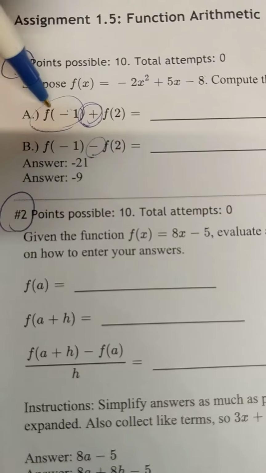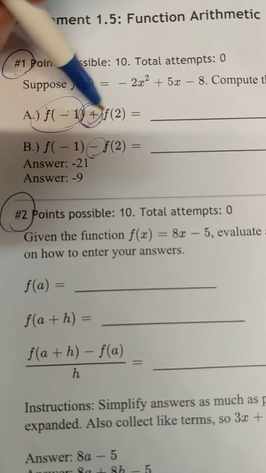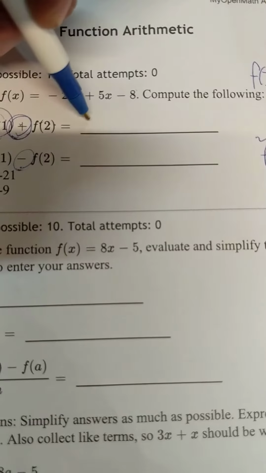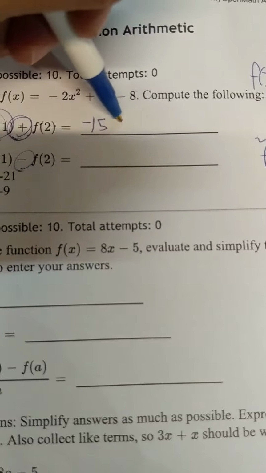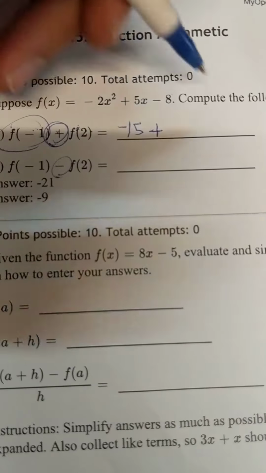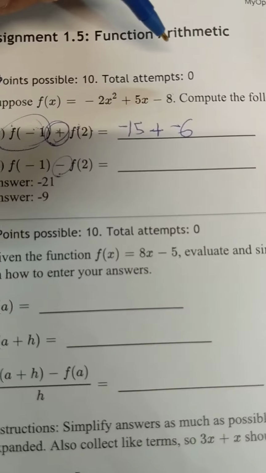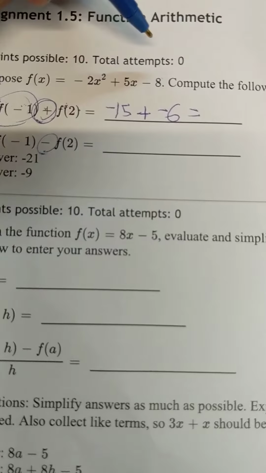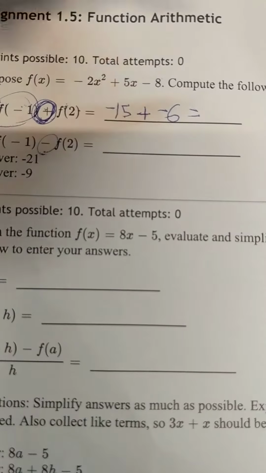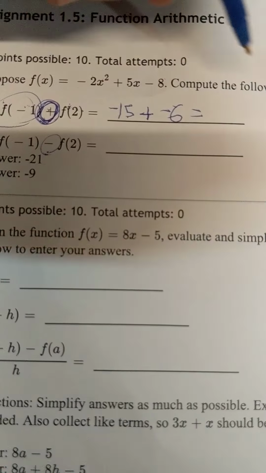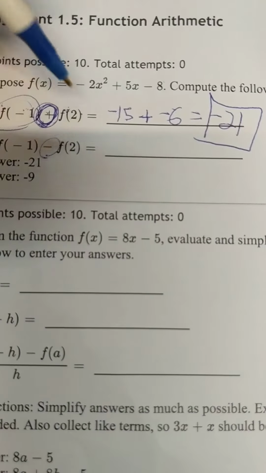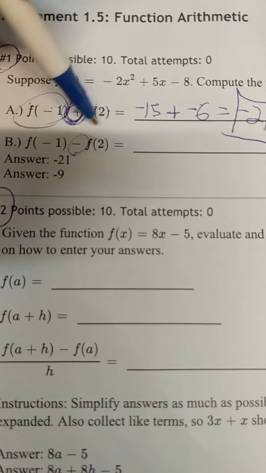We're challenged to do f of negative 1 plus f of 2, but we know the answer to both of those. So f of negative 1 was negative 15, plus f of 2, which is negative 6. We shot them both in there, we got two answers, and now they're asking us to plus the answers. So we'll plus them, and that makes negative 21, I guess. Looking good.